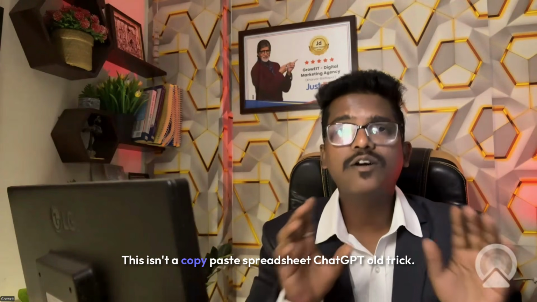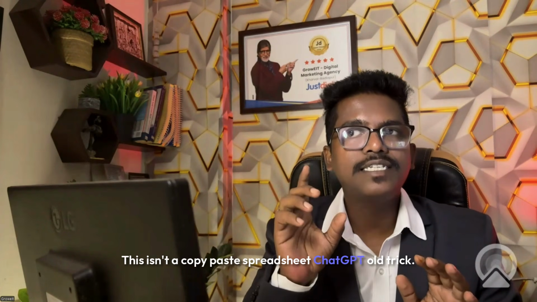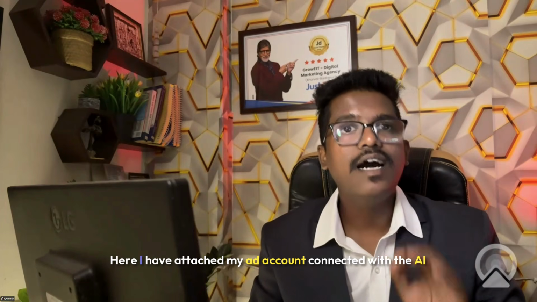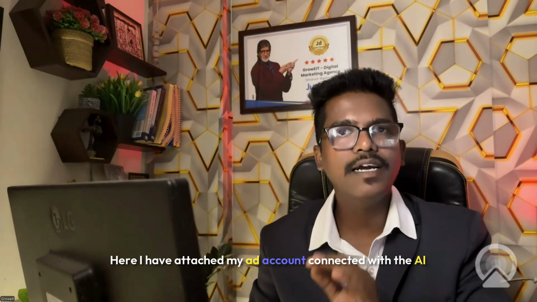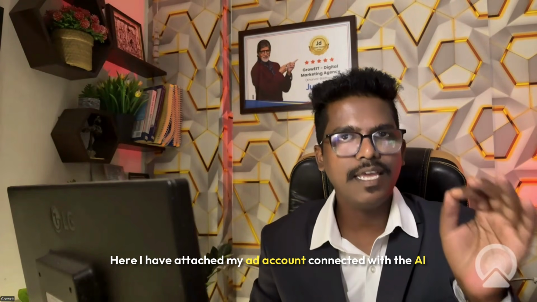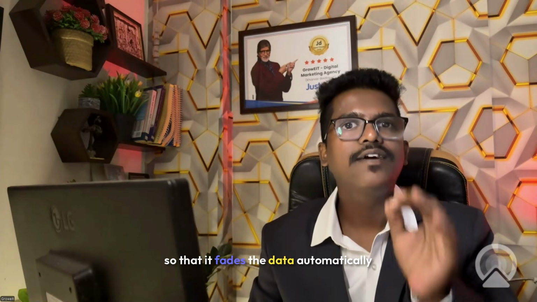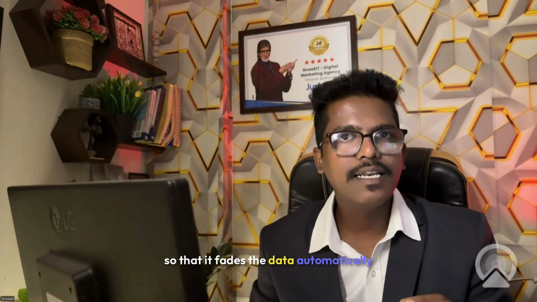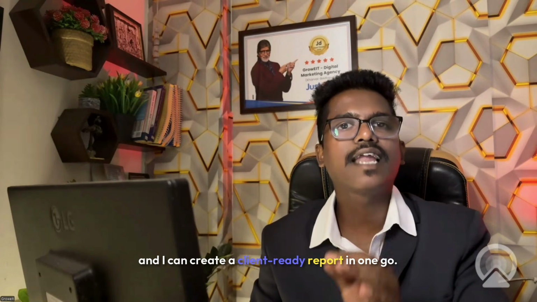This isn't a copy paste spreadsheet ChatGPT old trick. Here I have attached my ad account connected with the AI so that it fetches the data automatically and I can create a client ready report in one go.